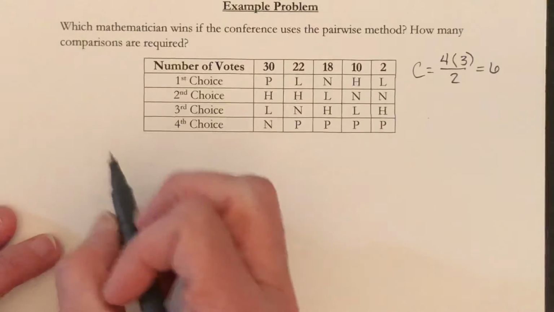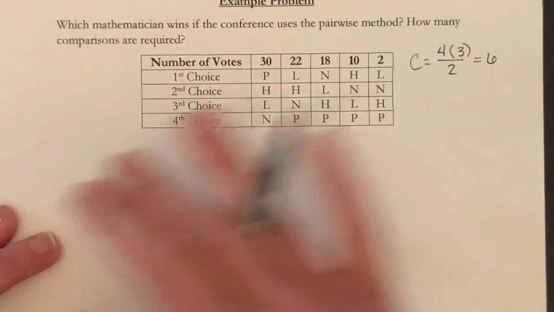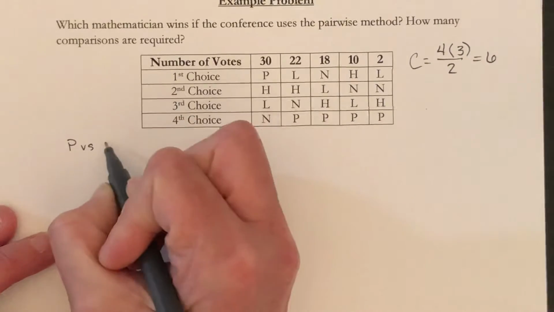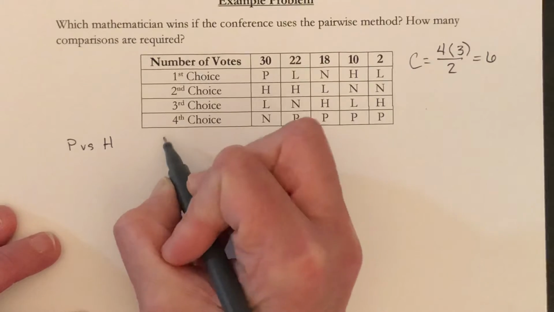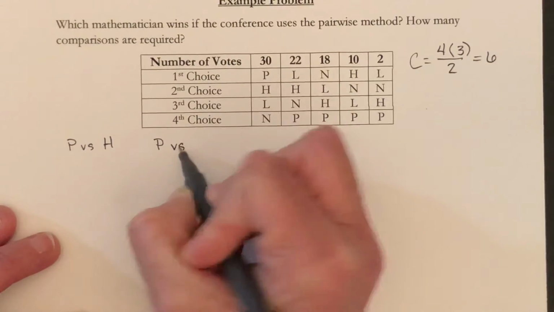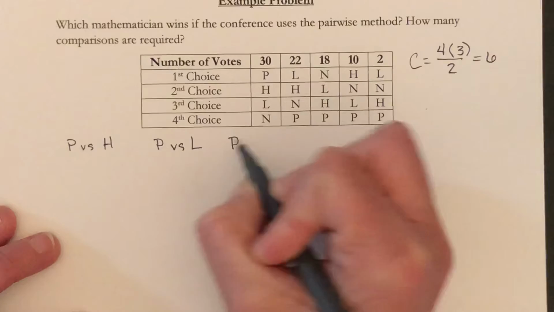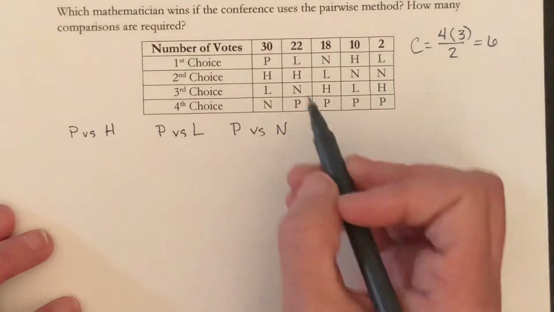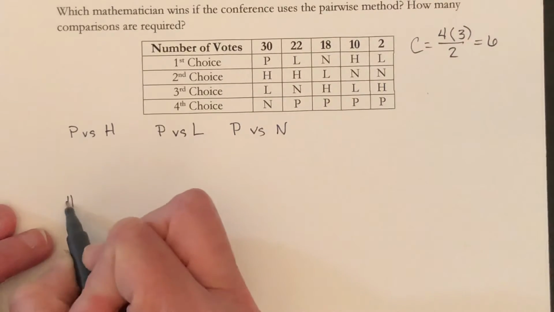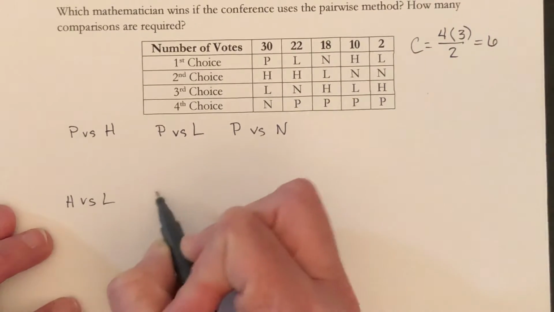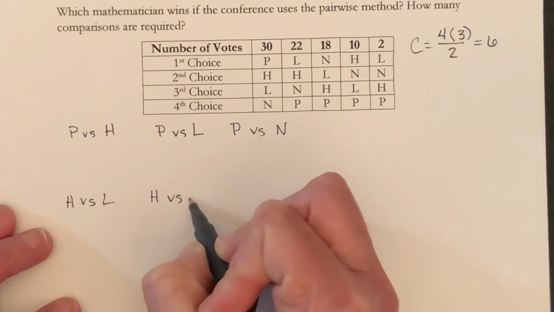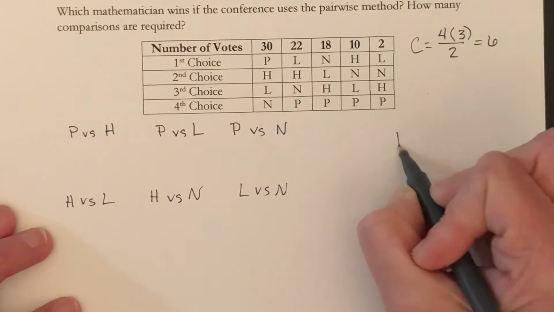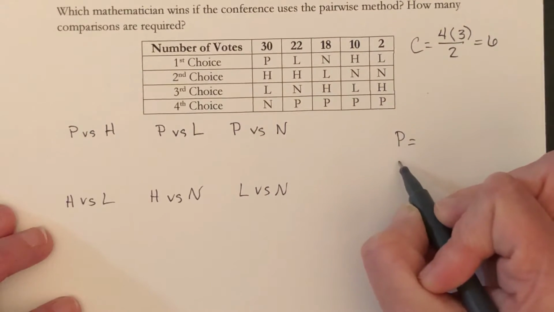Okay, so I'm going to set up basically 6 different little elections here. I'm going to have Pythagoras versus Hypatia. Then I'm going to have Pythagoras versus Leibniz. Pythagoras versus Newton. And then Hypatia versus Leibniz. Hypatia versus Newton. And then finally, Leibniz versus Newton. And then I'm going to keep a count over here as they get points.